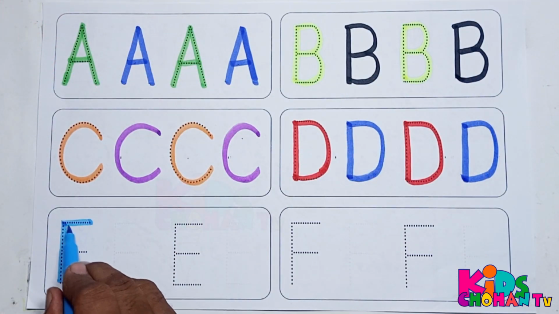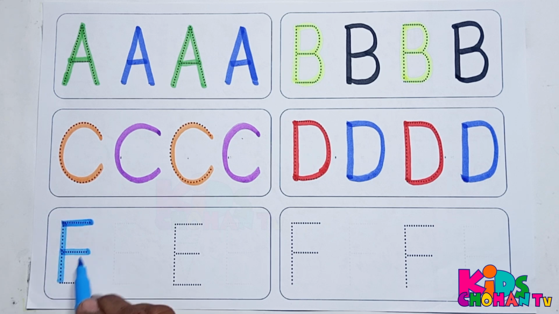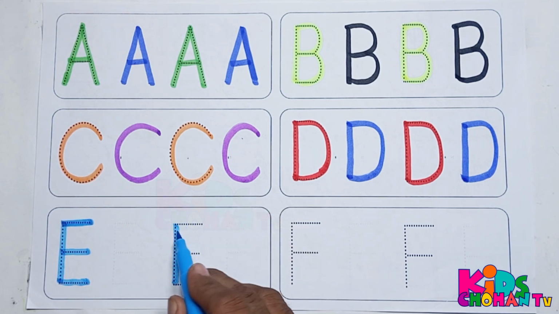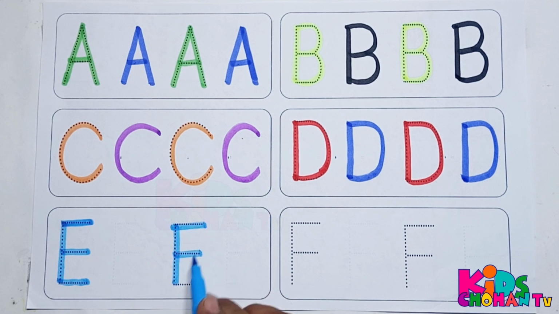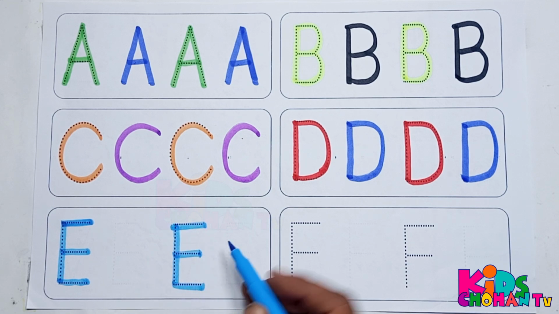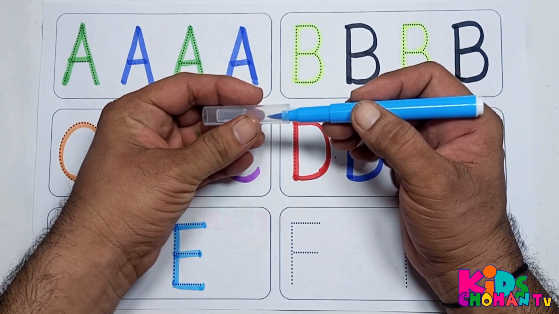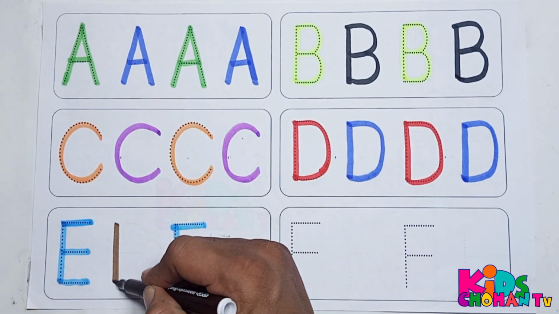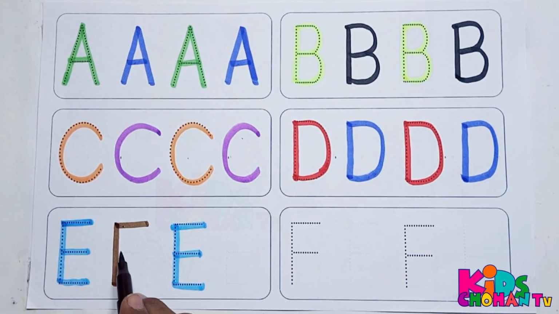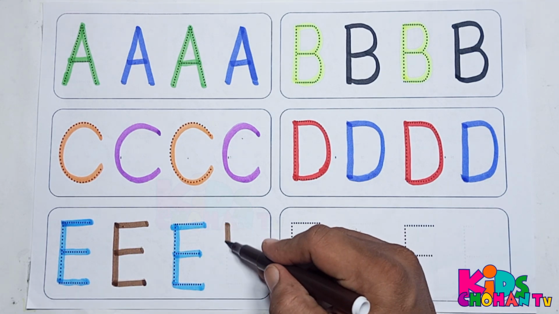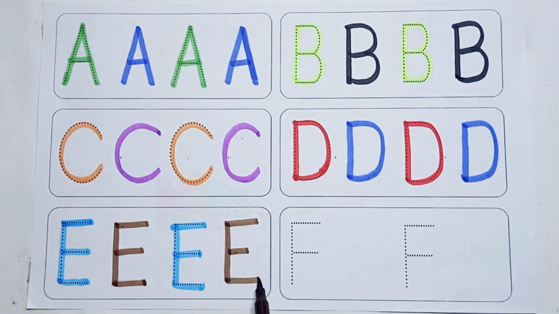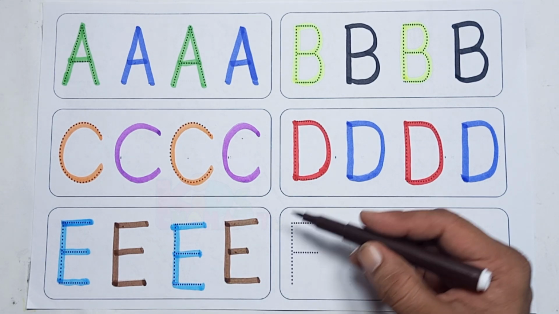Letter E. E in sky blue color. This is letter E. E for elephant. Kids, we are tracing letter E. E in brown color. This is letter E. E for eagle.